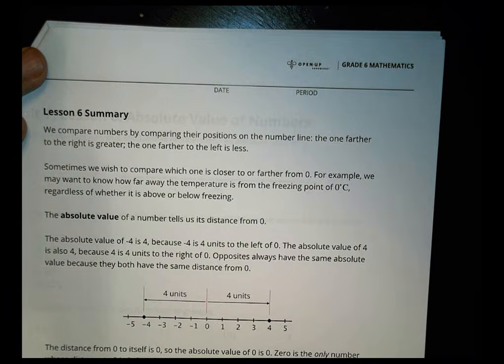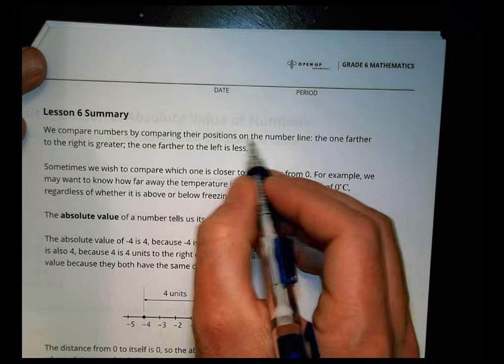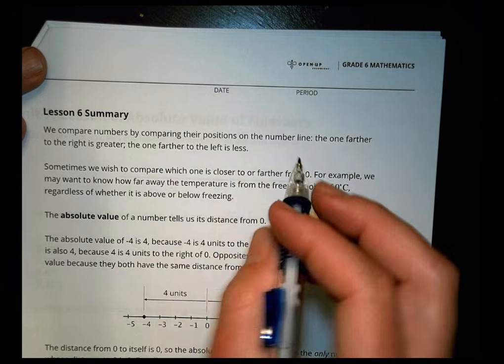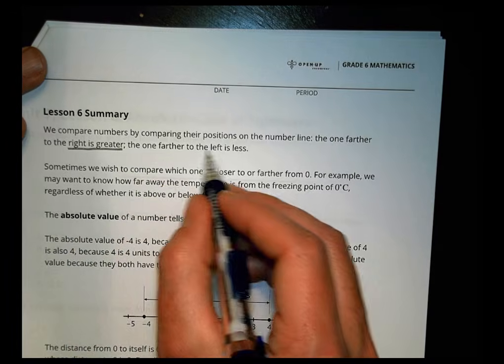Summary says, when we compare numbers by comparing their positions on the number line, the one farther to the right is greater, the one farther to the left is less. So farther right is greater, left is less.